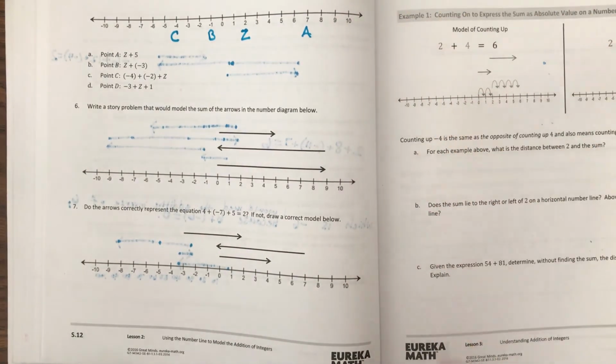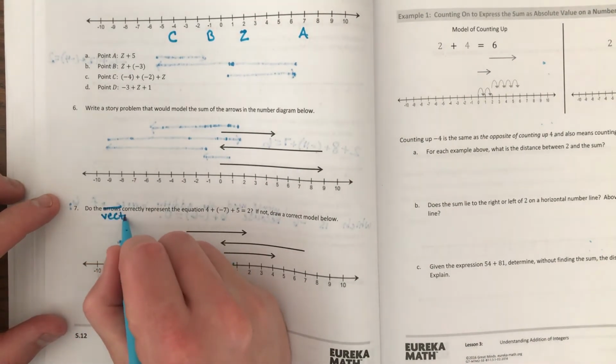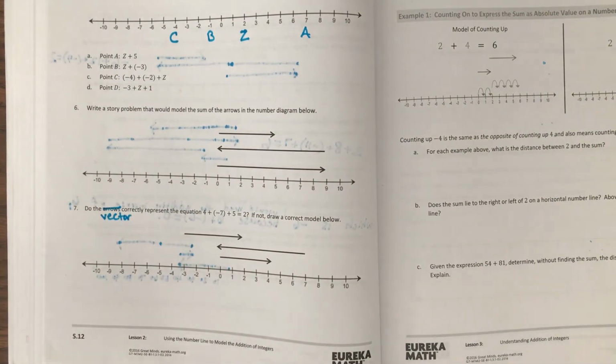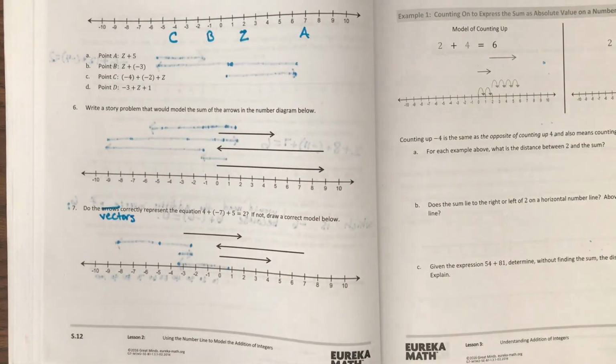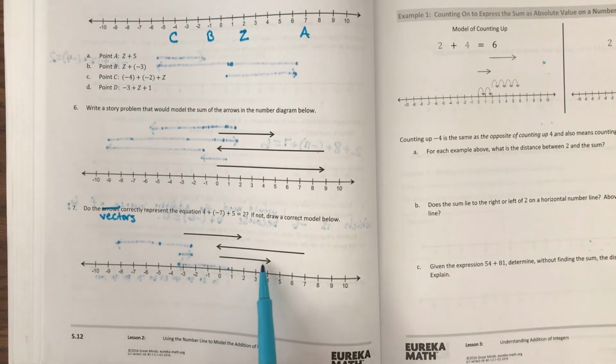It says, do the arrows, I like the word vector better. I'm going to cross that out and say vector. Vectors. Do the vectors correctly represent the equation 4 plus negative 7 plus 5 equals 2? If not, draw the correct model below. So it starts at 0 with the first vector and goes to positive 4. So that's good so far.